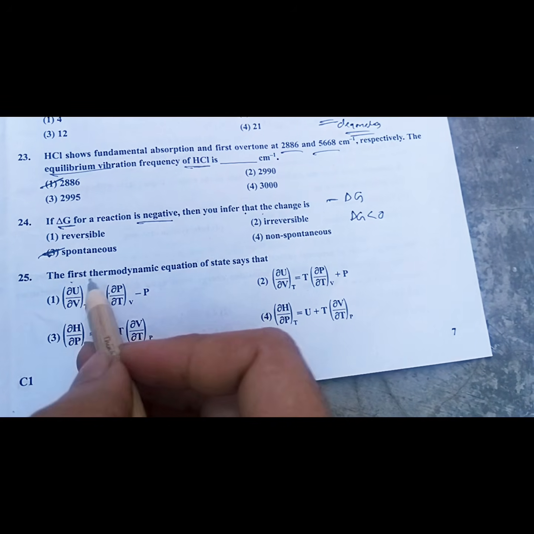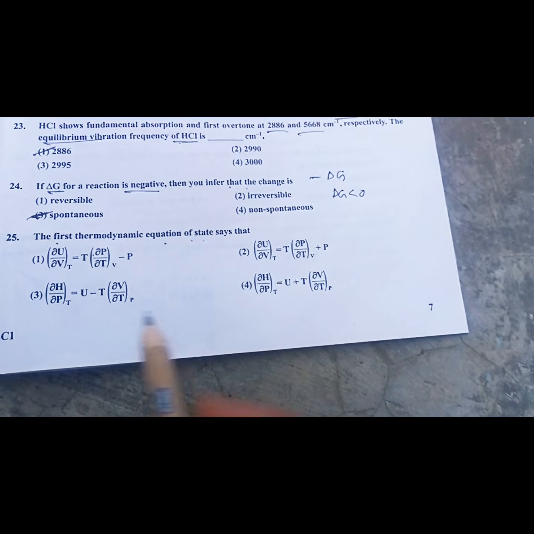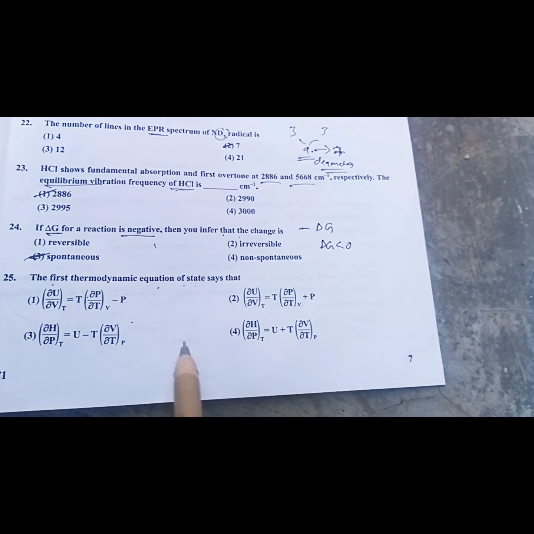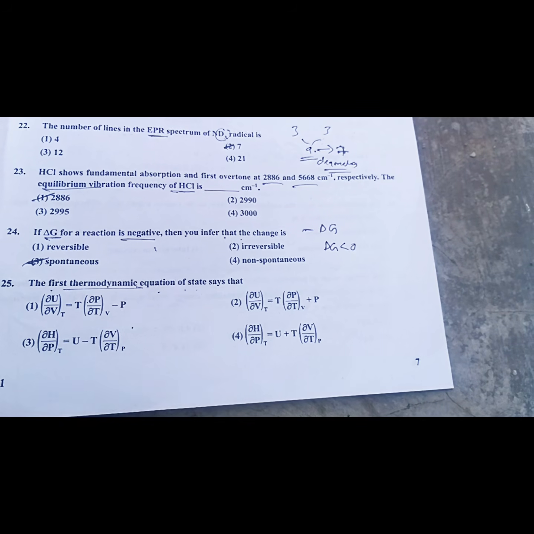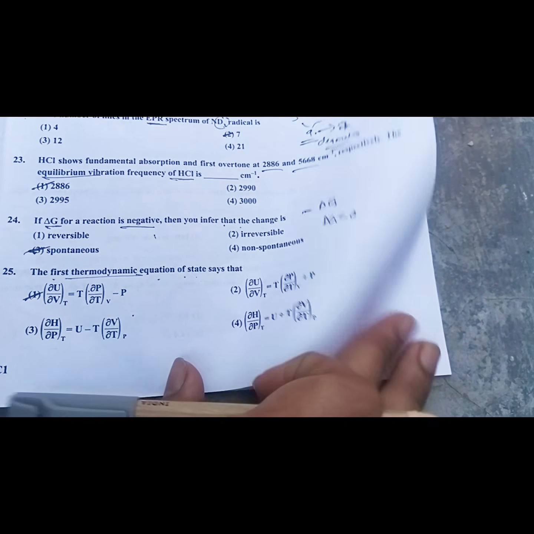Okay. The first thermodynamic equation of state says that. So they are asking about thermodynamic relations. You all know this is a question asked in exams too. So these are the Maxwell relations. You all know there are some equations, some formulas for thermodynamics, which are called Maxwell relations. According to that, this will be the correct answer. Okay.